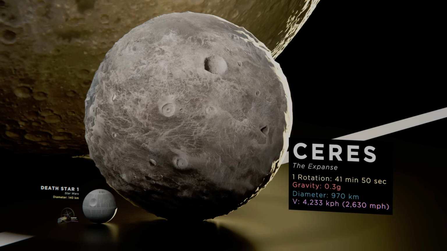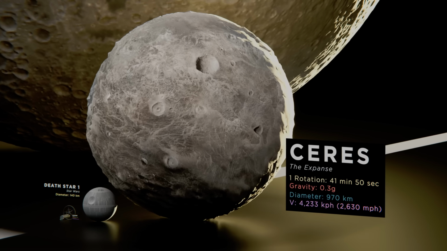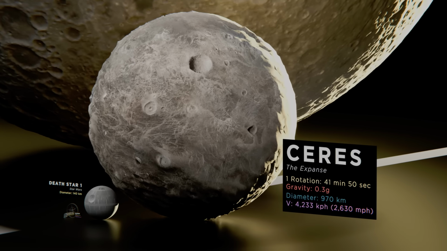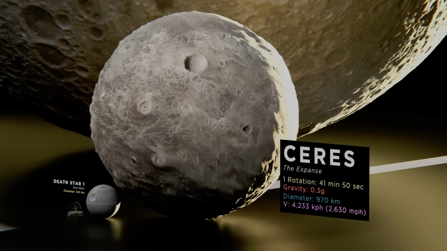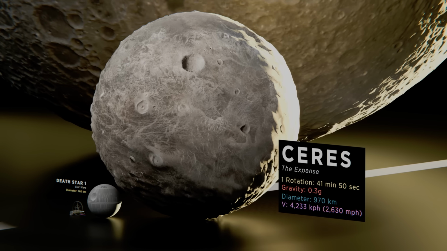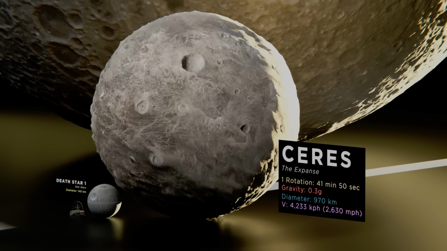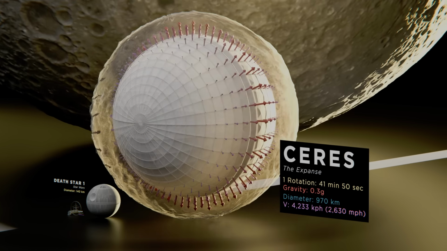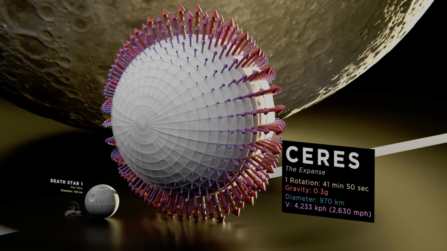I have no comment. Ceres has a natural gravity from its mass of 0.029 g, but in The Expanse it was spun up by the Tycho Corporation to produce 0.3 g. No small feat. And there's a reason why most of these are rings and cylinders and not spheres.